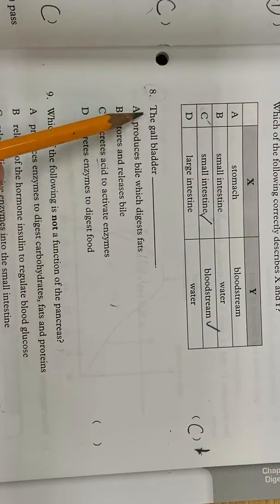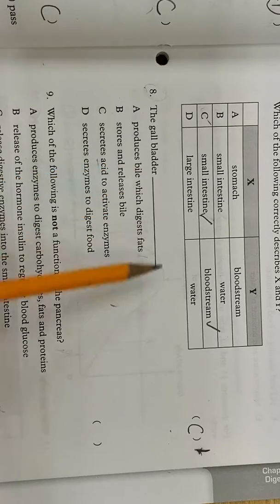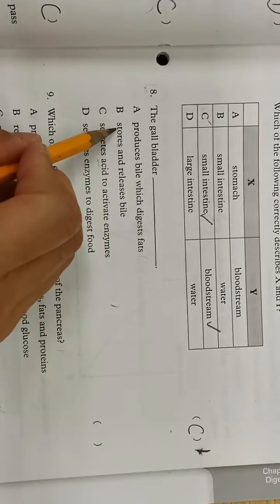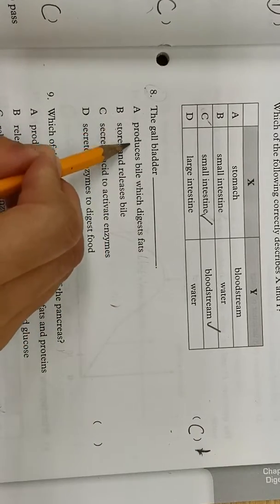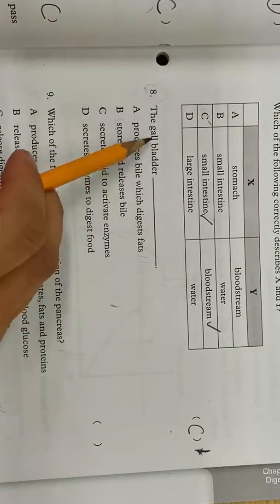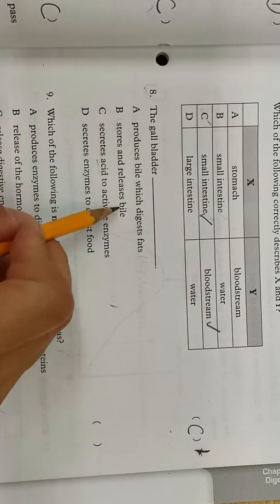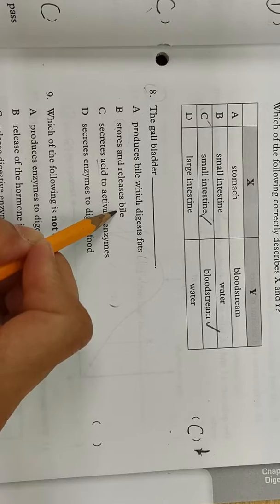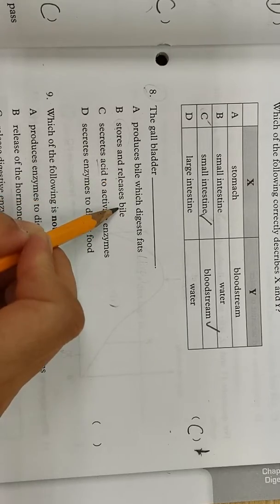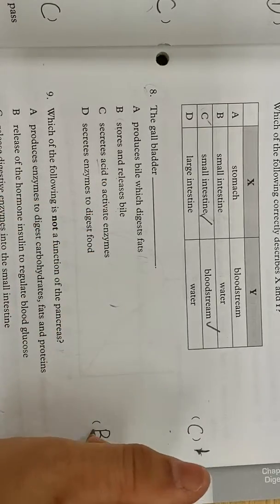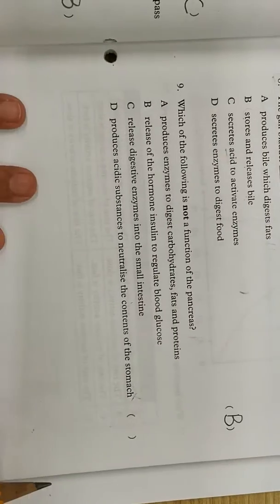Question 8. The gallbladder. Now what is the purpose of the gallbladder? It basically stores, it's a storage space, right? The bag stores the bile. And then when the food is going into the small intestines, they will then release the bile into the small intestines. So B is the answer.